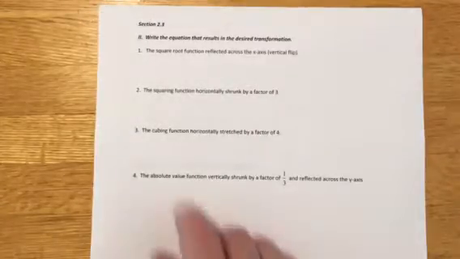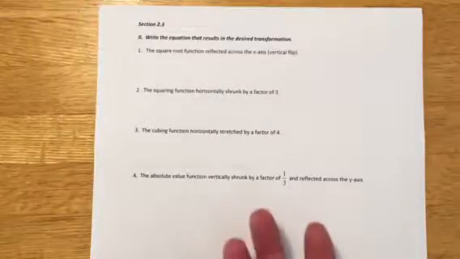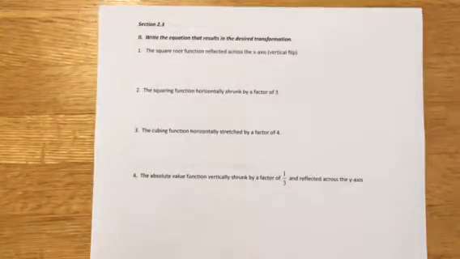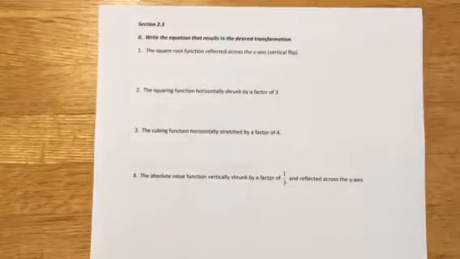Okay, again, in this case, we're all starting with one of our 9 famous functions, square root, squaring function, and so on. And then we just have to change it a little bit. Remember, in this section, when we deal with stretches and shrinks and flips, it's usually changing through multiplication. When you change through addition, subtraction, that's a translation or a shift. Stretches, shrinks, and vertical flips or reflections are all multiplications.